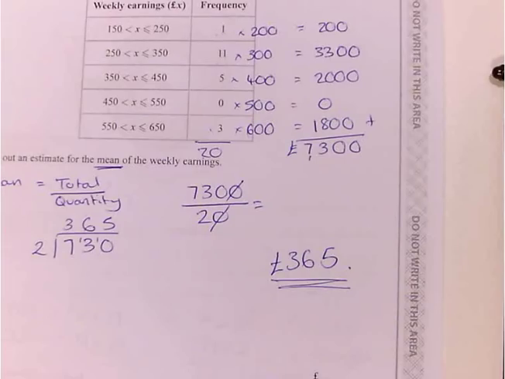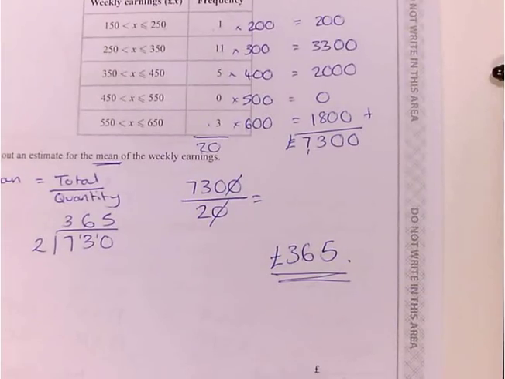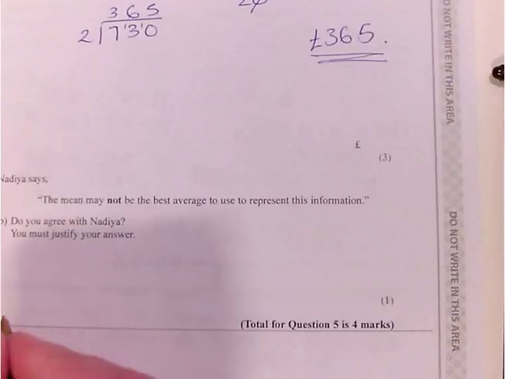Okay. So do you agree with Nadia? It's up to you. You could say yes, you do agree, or no, you don't agree, but you need to justify your answer.